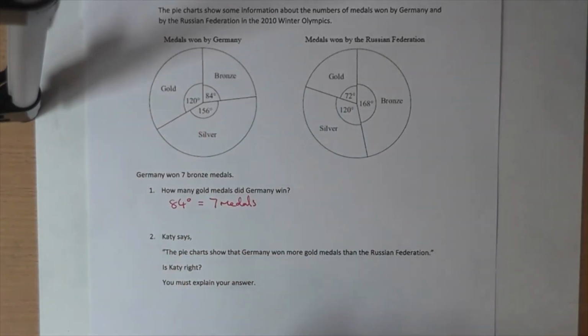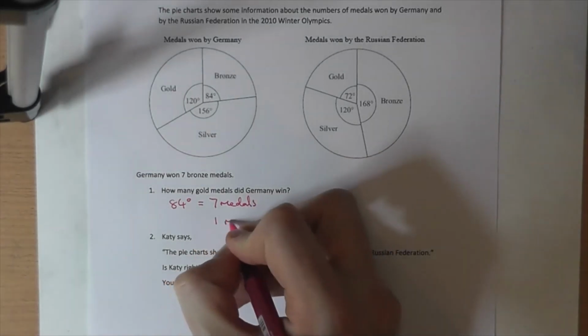Now everything within that pie chart will be in proportion to everything else within that pie chart. So if 7 medals is 84 degrees, then we need to work out how many medals 120 degrees is for the gold medals. Maybe it will be helpful then to work out what 1 medal is.